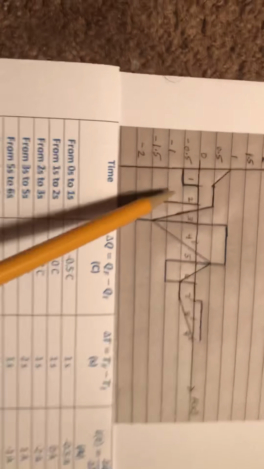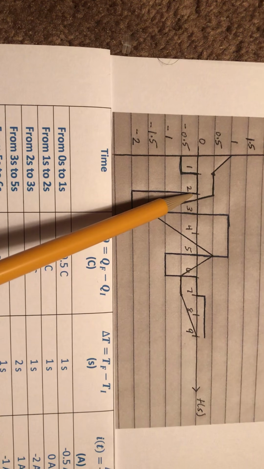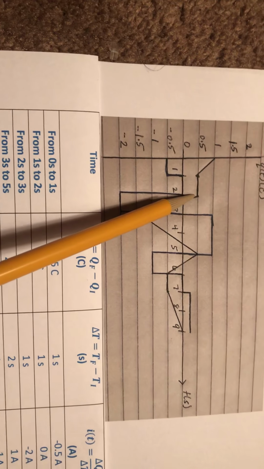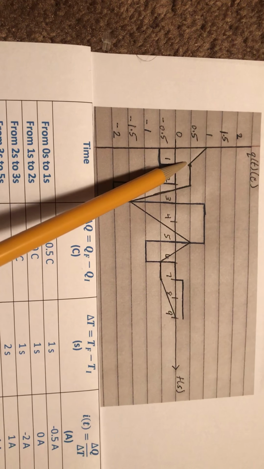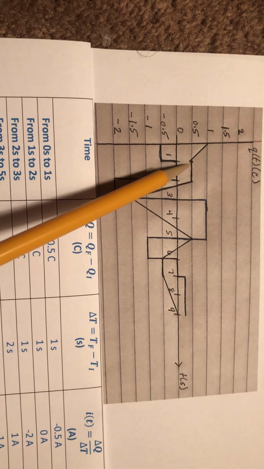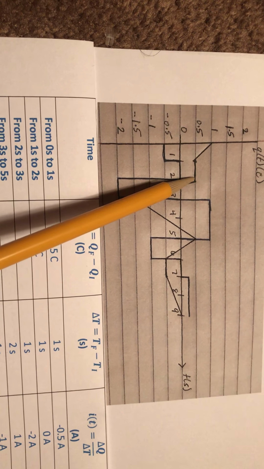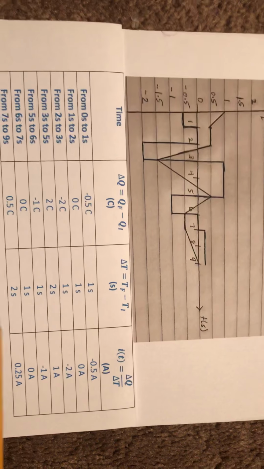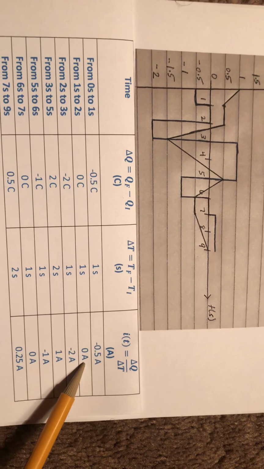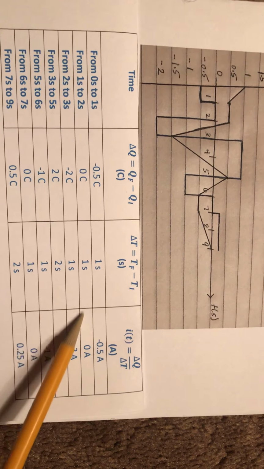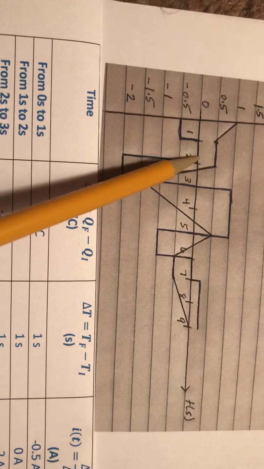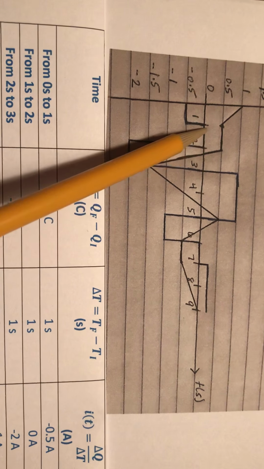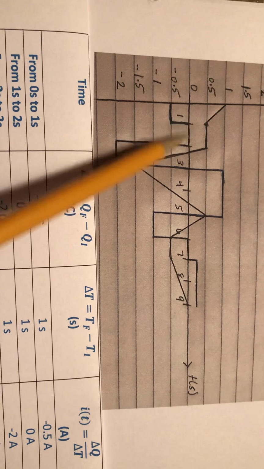For 1 to 2, there was no change in charge from 1 to 2. So plugging everything in, for current I got 0 amps, which is indicated here on the x-axis at 0.